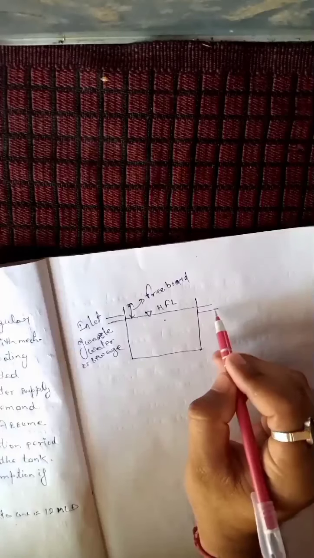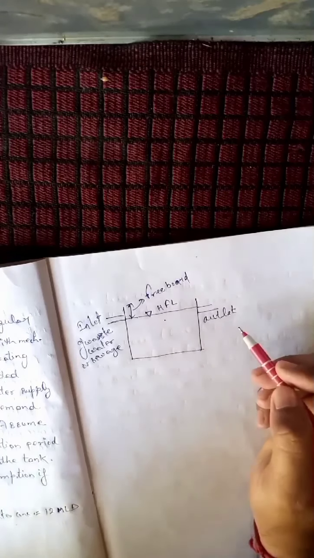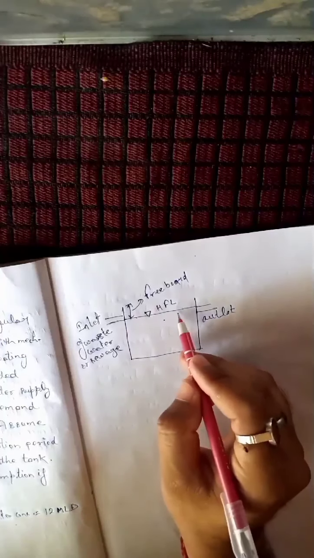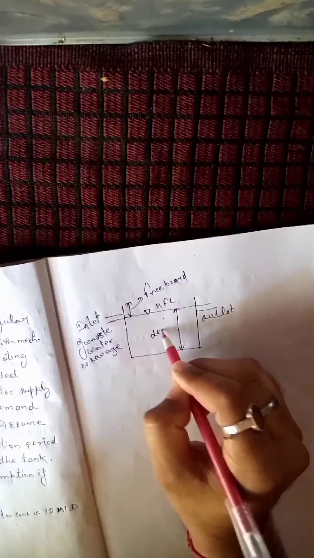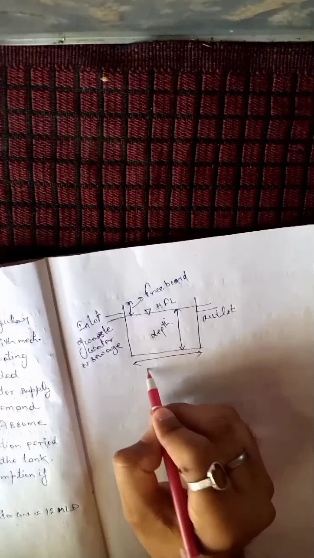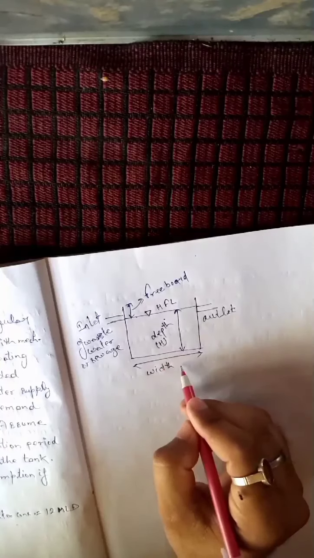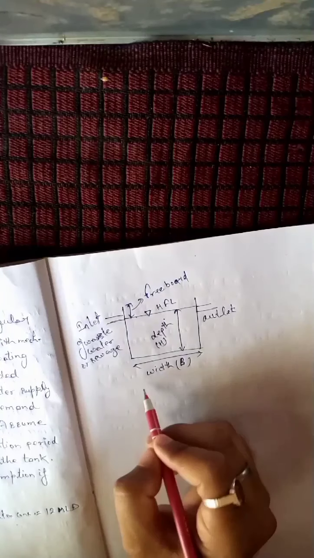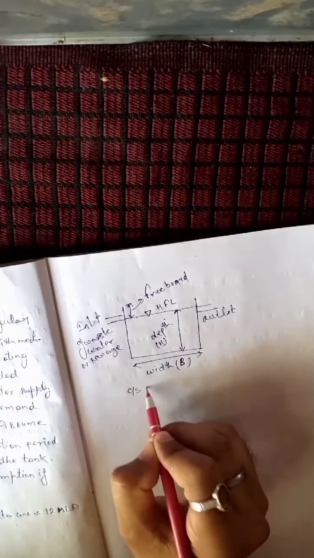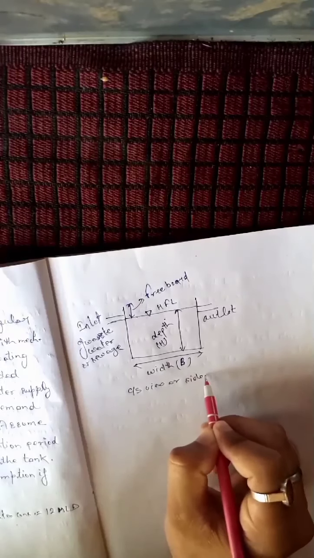Here it is the outlet of treated water and this one is depth. Here it is width, depth, capital H, and width, capital V. This is the cross sectional view or side view.